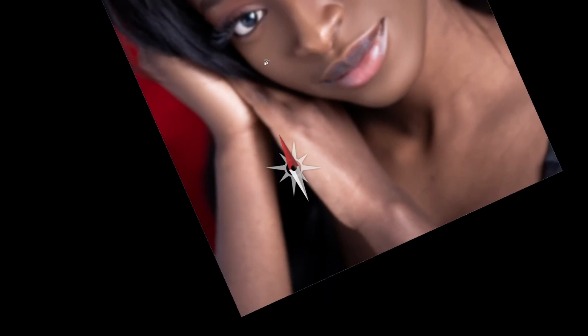Now I'll go to the model's hands. I'll flip this, like I always say, to make it easier for me when I'm applying. Same thing here.